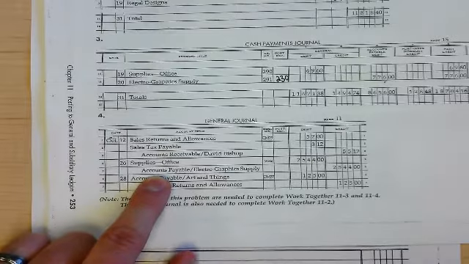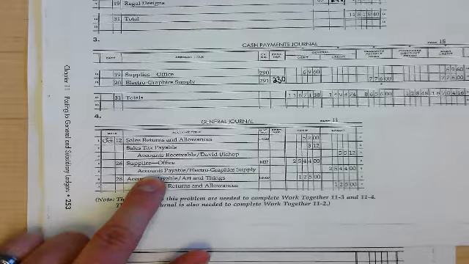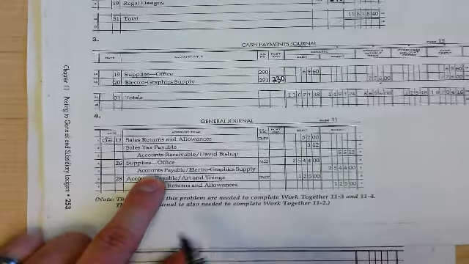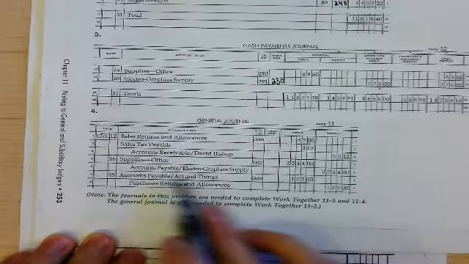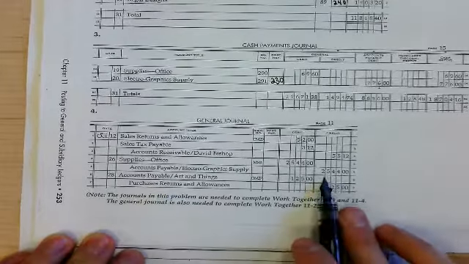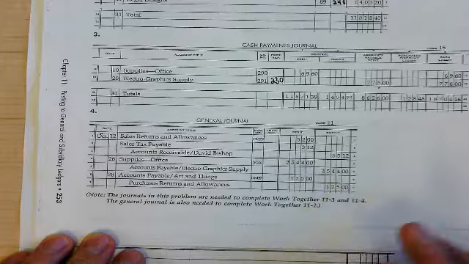So what happened in that transaction in real life? Yeah, we bought supplies on account. Same thing we've been doing since like chapter 2 or 3 or whatever. So we bought supplies on account. How much do we owe them? We owe them 2,544. So we're going to go to electrographic supply.